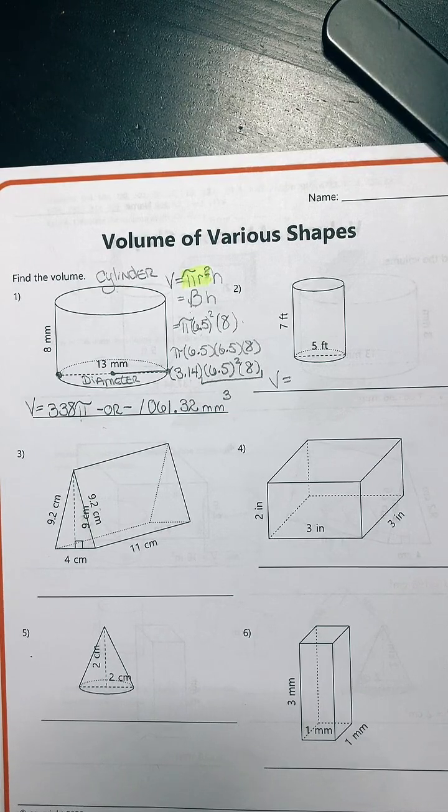All right, so I see the ones in terms of pi, which is nice. What would it be if we used the decimal 3.14 as well? All right. Nicely done, guys. Very nicely done.